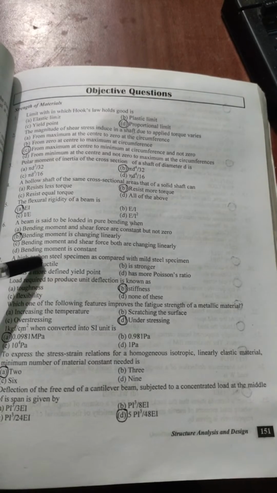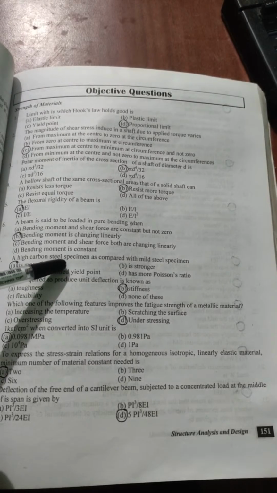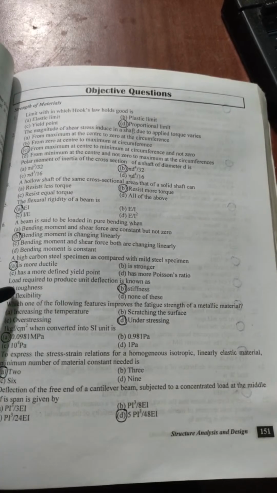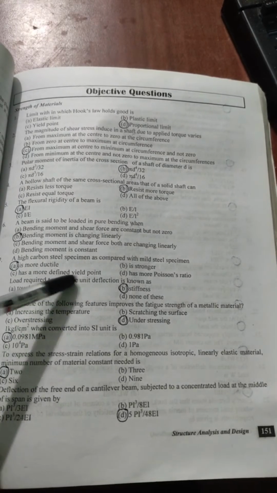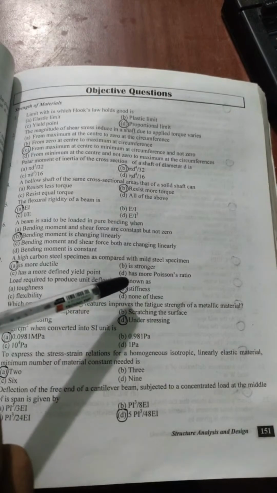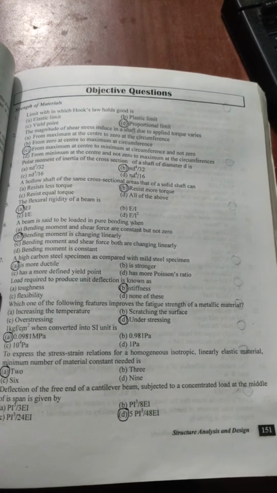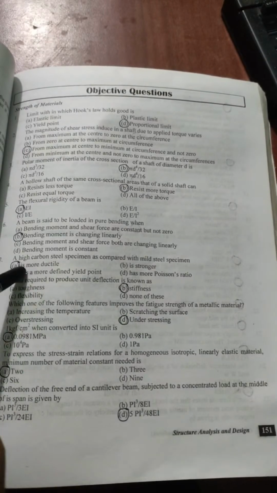A high carbon steel specimen as compared with a mild steel specimen has more ductility, is more strong, has a more defined yield point, or has more Poisson ratio. The answer is more strong.